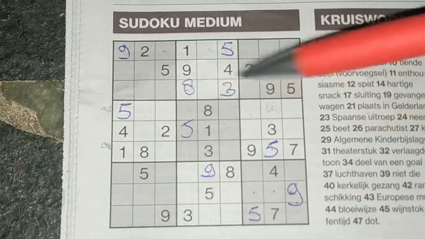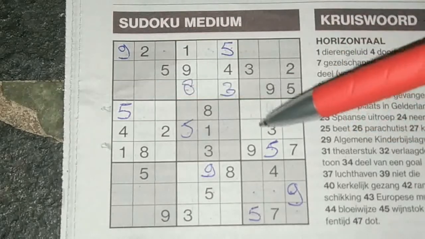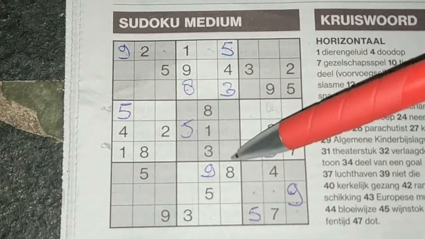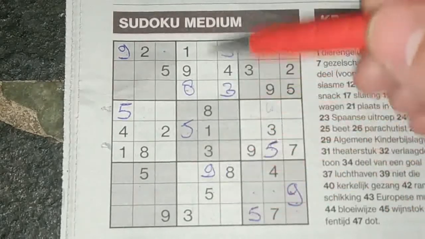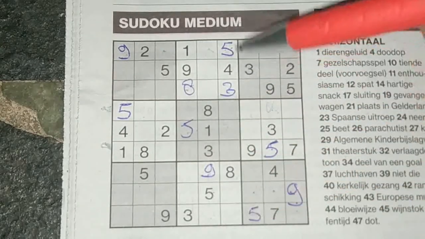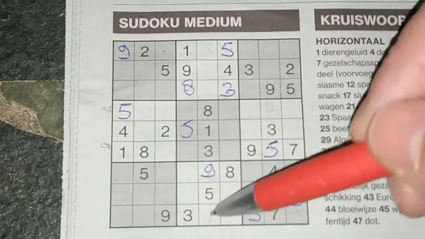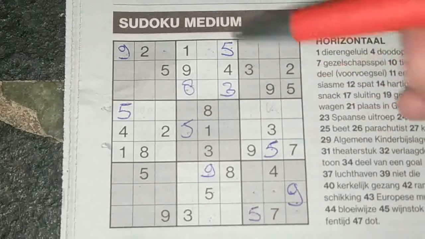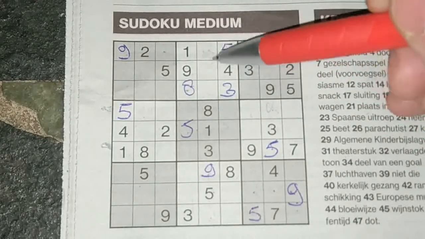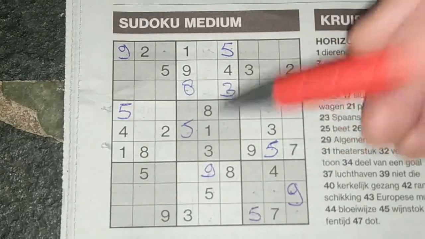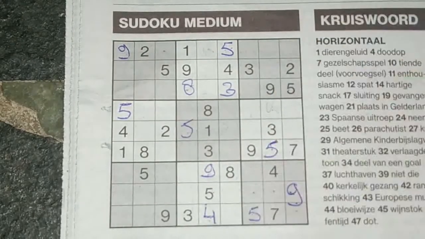Can I see here a 4? 4, yes. In the middle column, one of the missing numbers in one of these 4 missing boxes is a 4. I see here 4, so no 4 in these 3 boxes. 1 box remaining for the 4 should be this one.